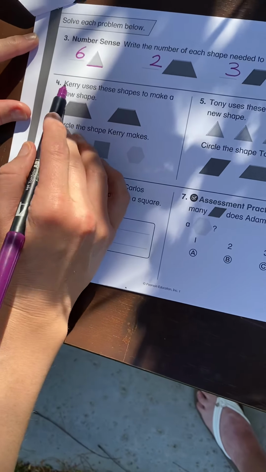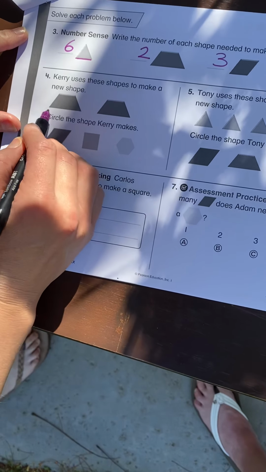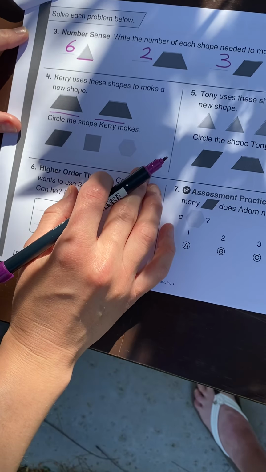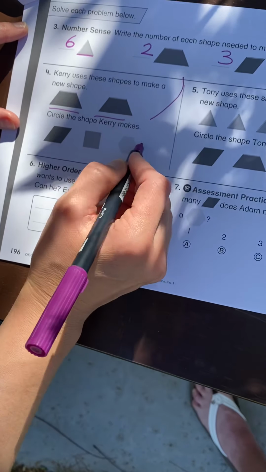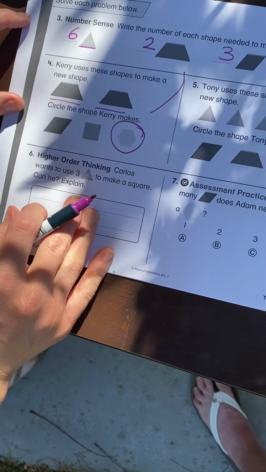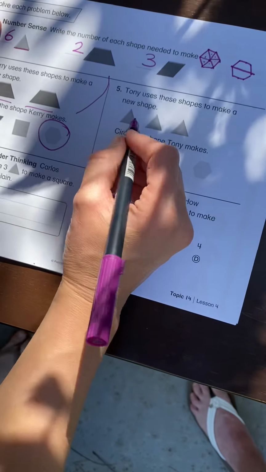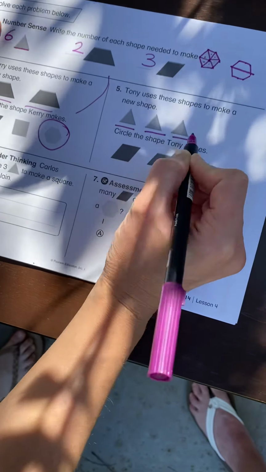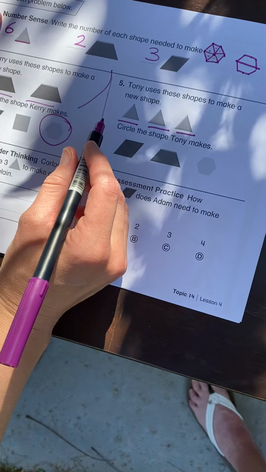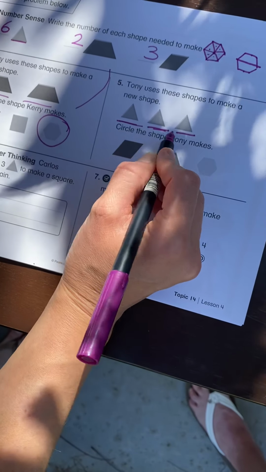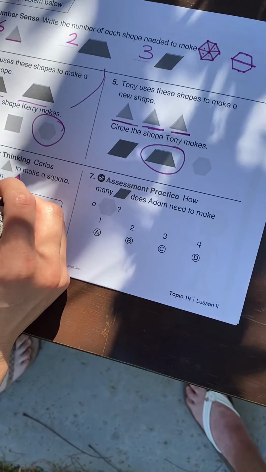On our next one, Carrie uses these shapes to make a new shape. What shape can she make with 2 trapezoids? We talked about it right up here. She can make a hexagon. Tony uses these shapes to make a new shape. What shape can you make with 3 triangles? We talked about it on that first page. Remember back, what can you make with 3 triangles? Good, you can make a trapezoid.